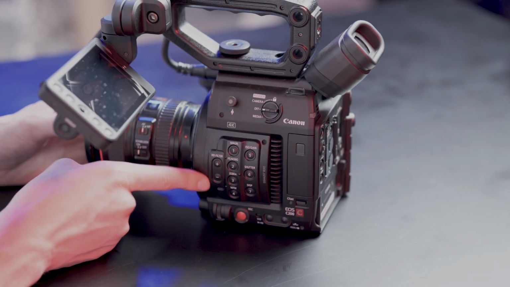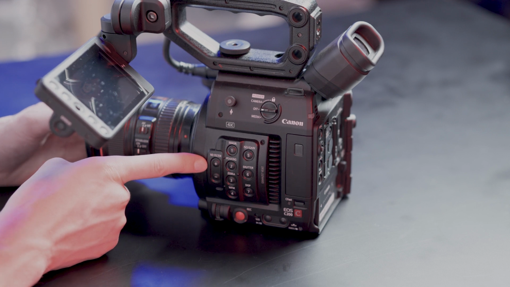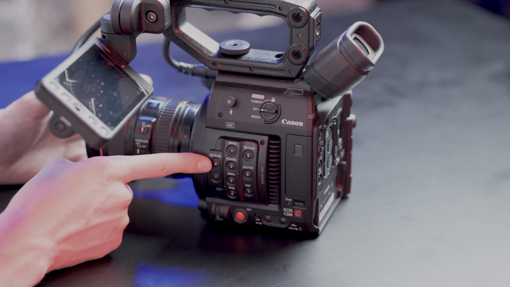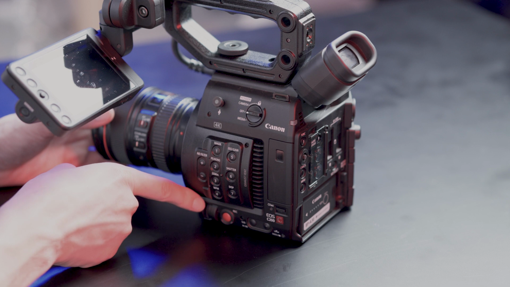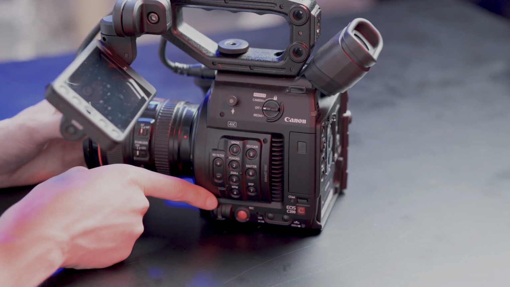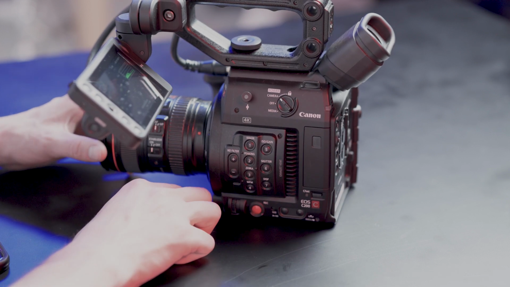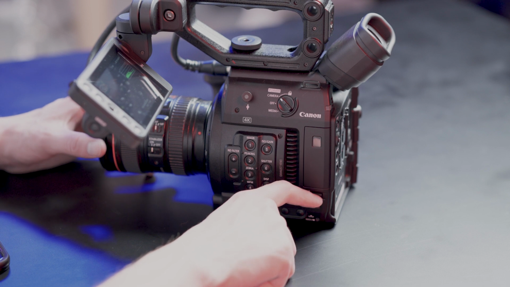Over here to the left of that, we have the ND filter buttons. This camera does have 6 stops of built-in ND. Down here, we have this little dial. That'll allow you to change your f-stop. And above that, we have the slot to open the CFast card.